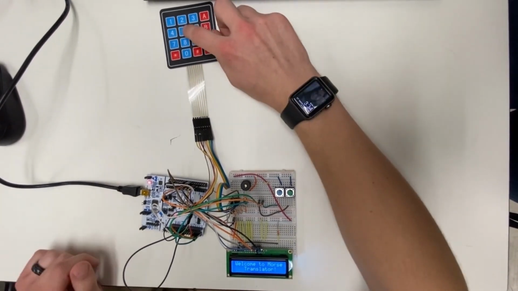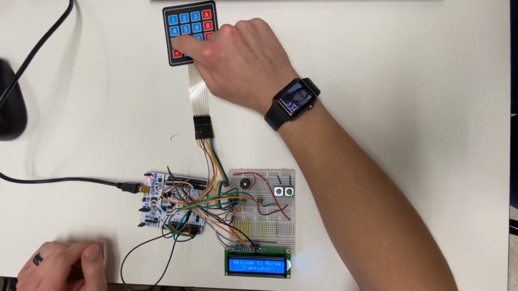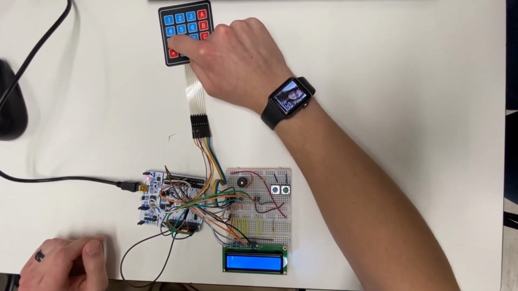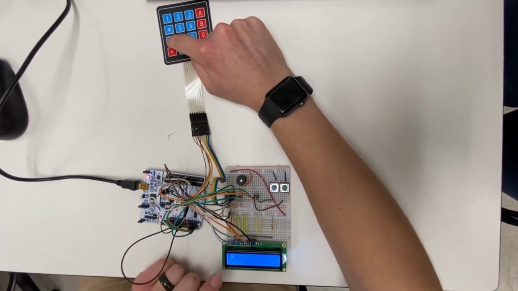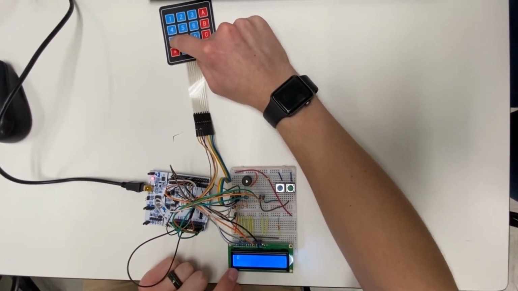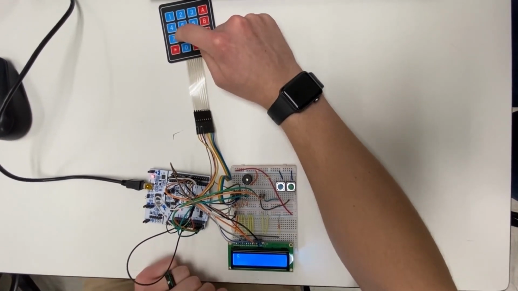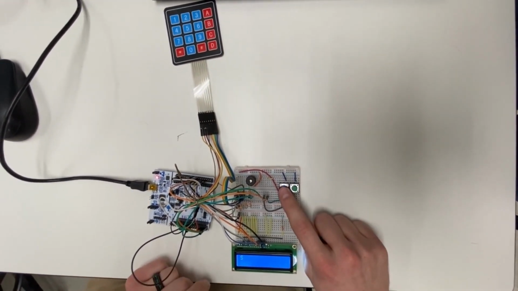So let's start with English input. Let's say I want to translate SOS, a commonly known Morse translation. I'm just going to start by pressing the button that has the S. And I'm going to continue to press the button until I hit the S. If I go too far, I can just cycle right back through, and it will continue to cycle through that one letter until I hit the next button.